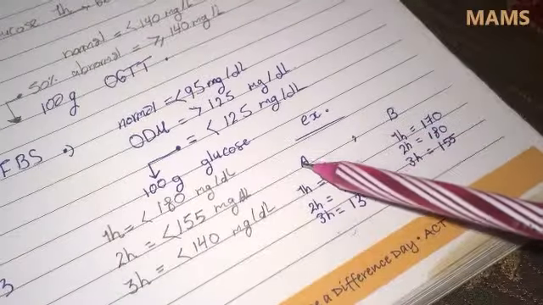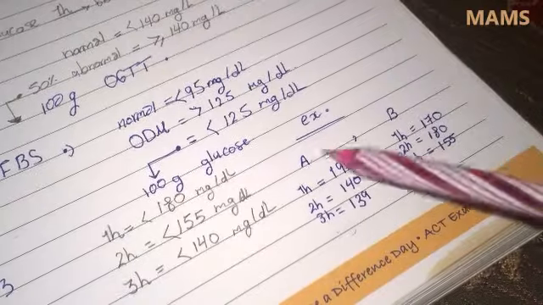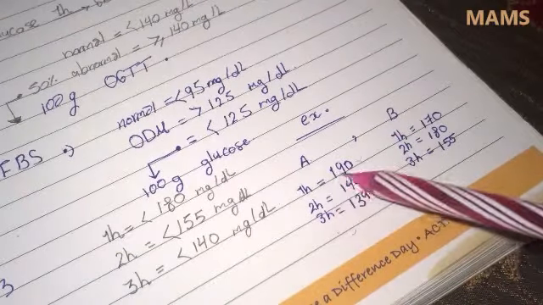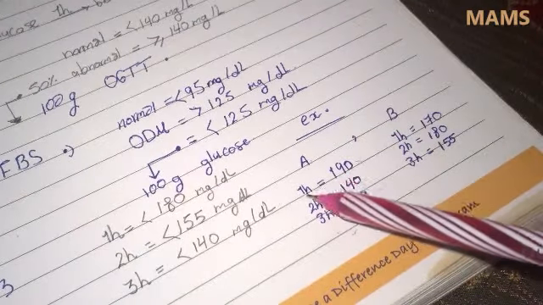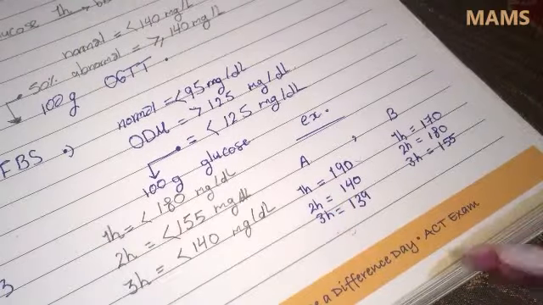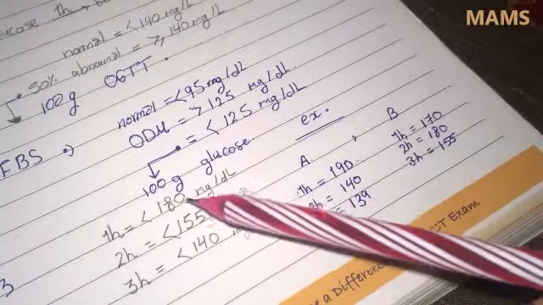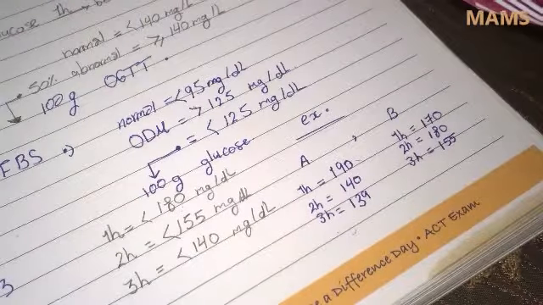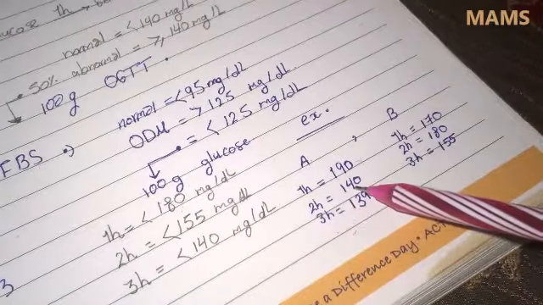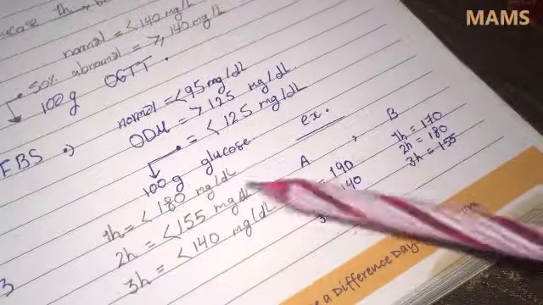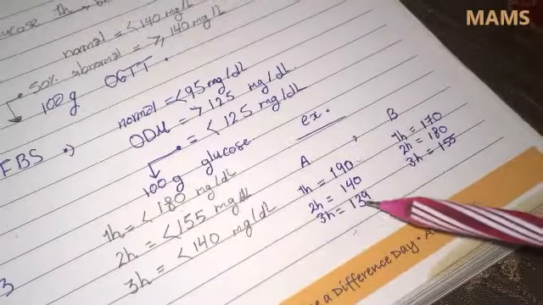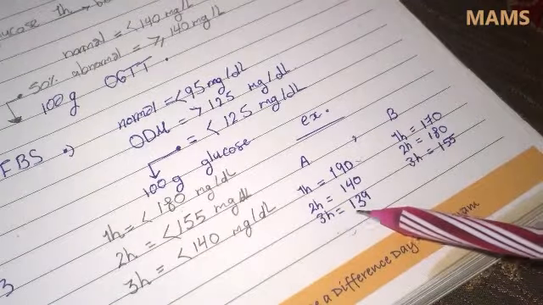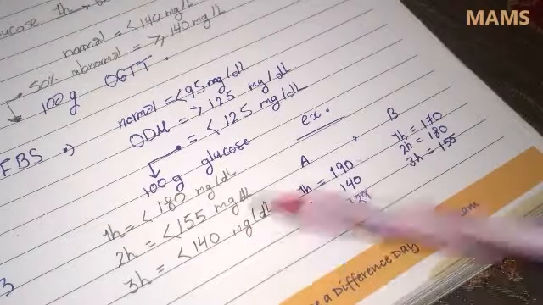Here I have patient A and patient B. Patient A gets 190 at 1 hour later, which is abnormal. It's greater than 180. 2 hours later, she gets 140, which is normal. 3 hours later, she gets 139, which is normal.